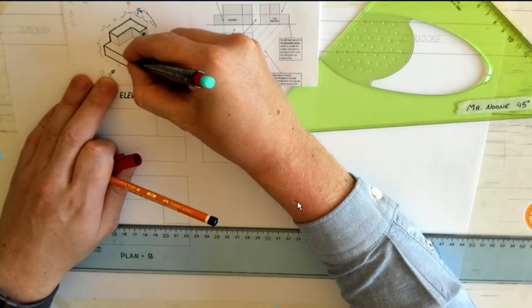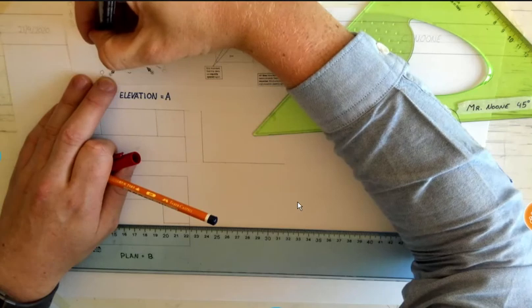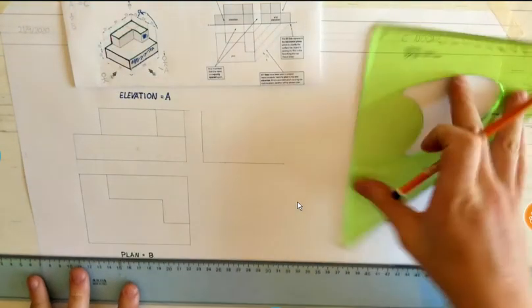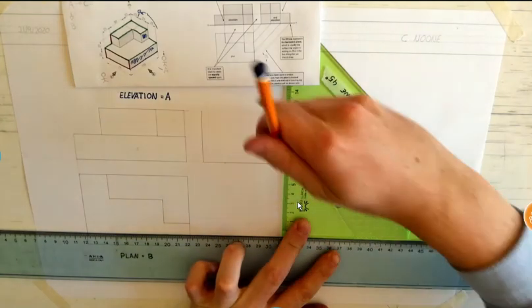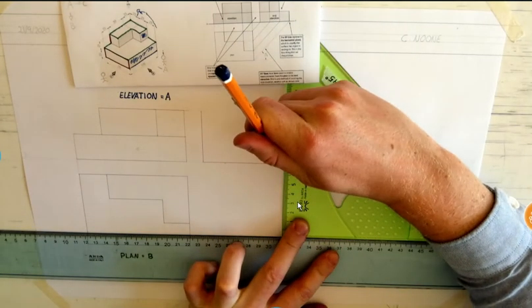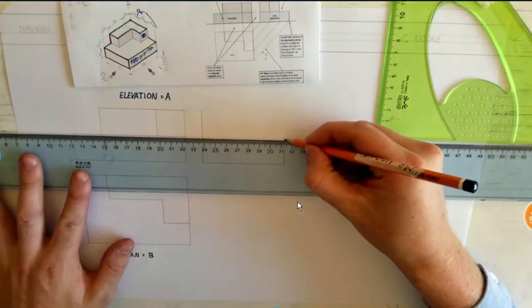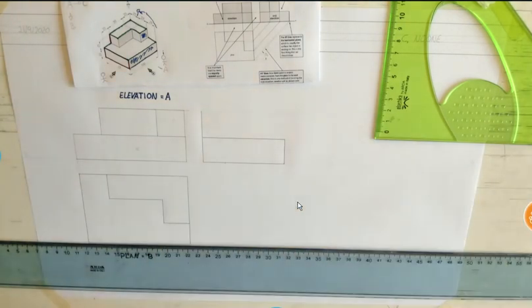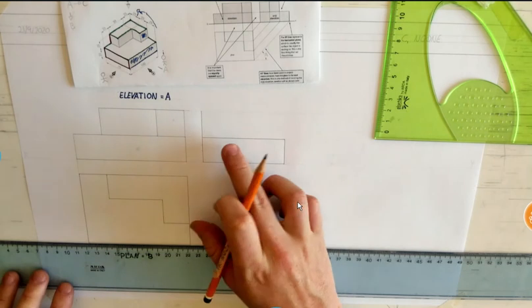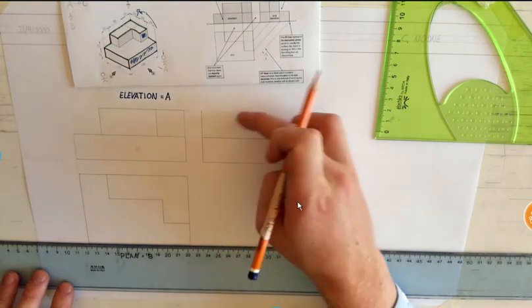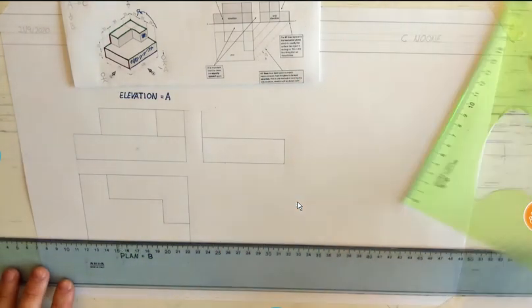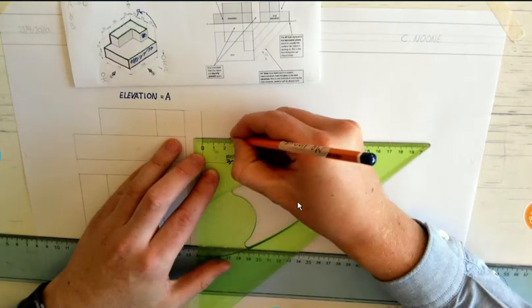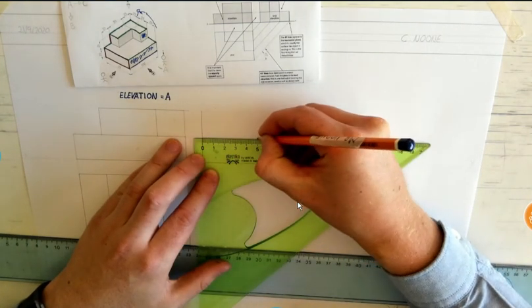So I'm going to come up now 25, and I'm going to come across now 75 again, just to finish off that shape. And then from the top here, what I see is a 25 mil square and a 25 mil square next to it as well. So I measure across 25 and 25, 25 and 25.